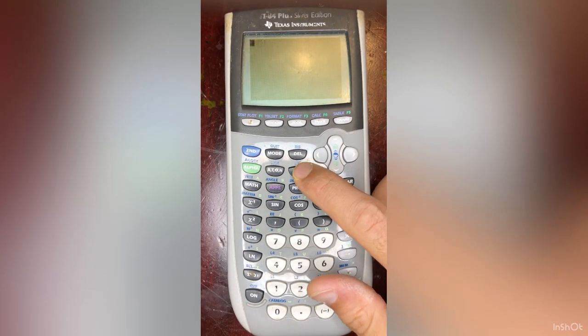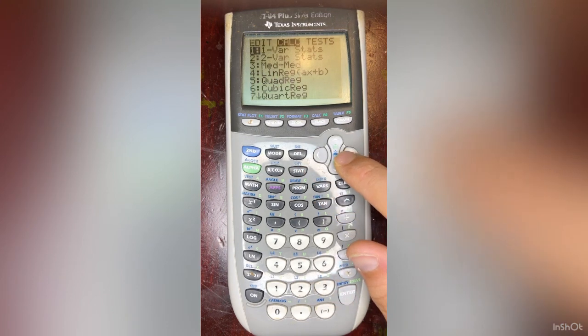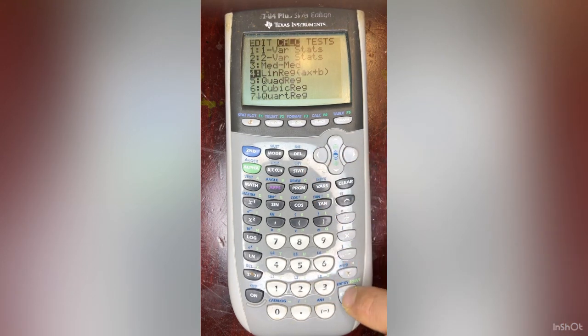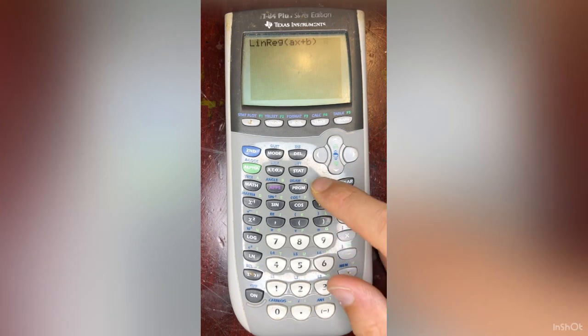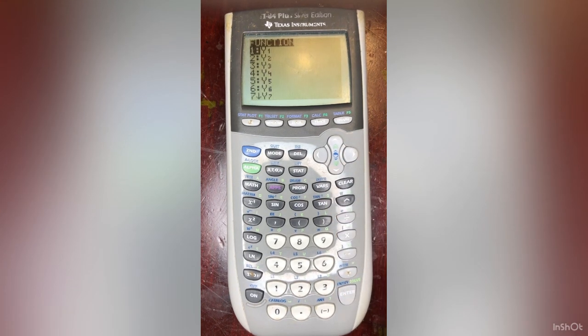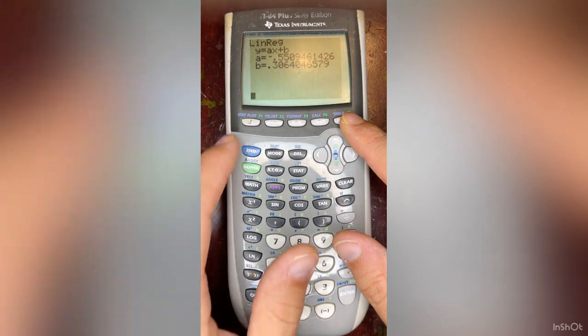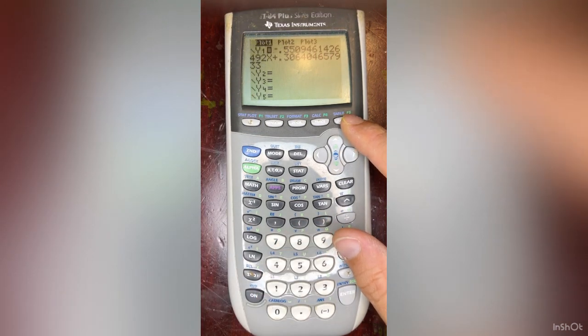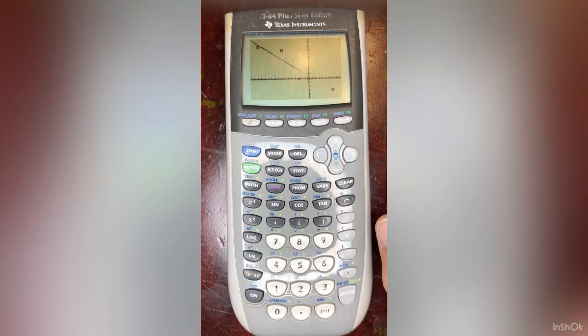And I'm going to say stat, calc, linear regression. Then I click on vars, right one, click on function, enter, y1, enter. I get this, click enter again, and it automatically gives me my equation. Okay, so write that equation down. If you want to look at it, you can see that's already in the y equals, and I click graph, and it creates my trend line from left to right.